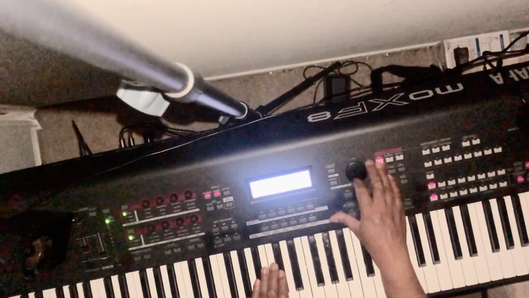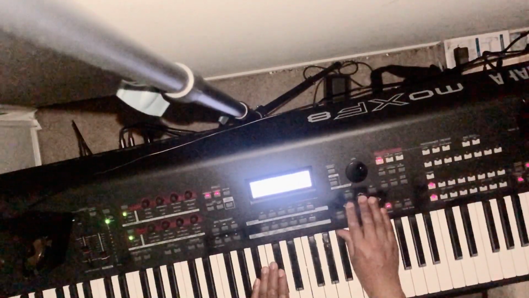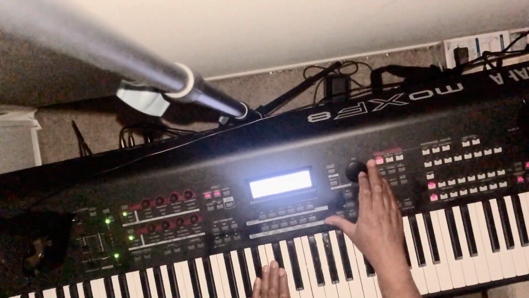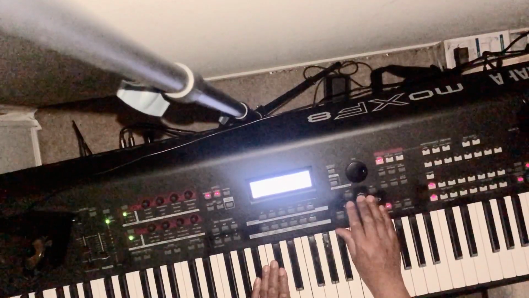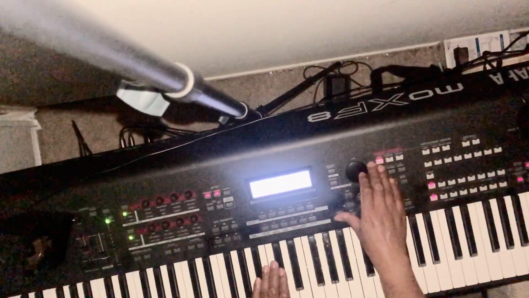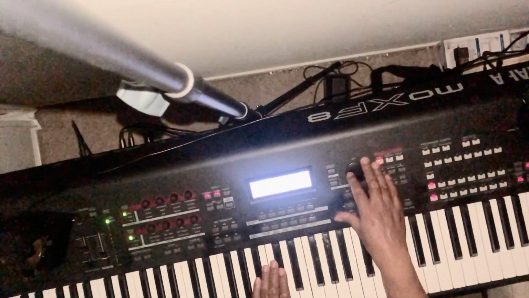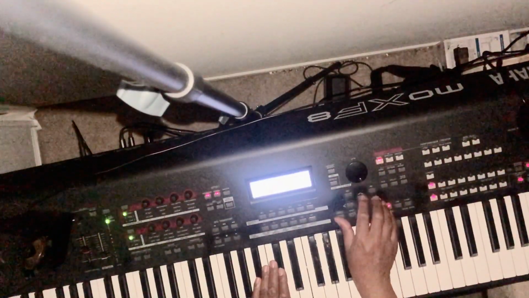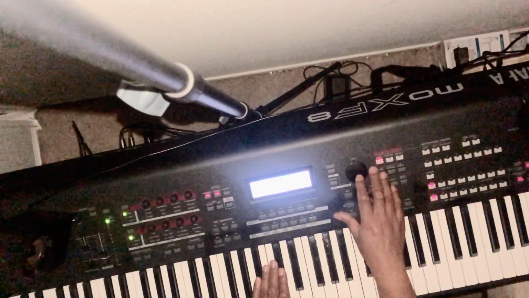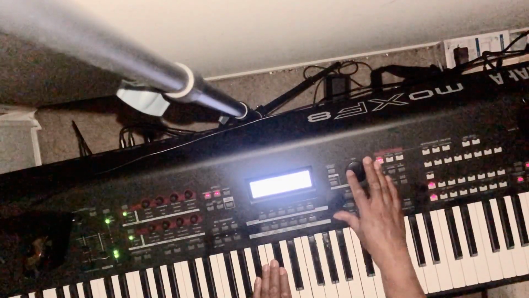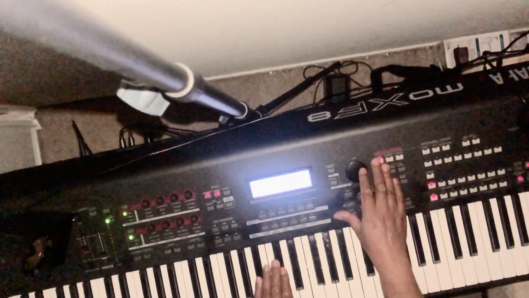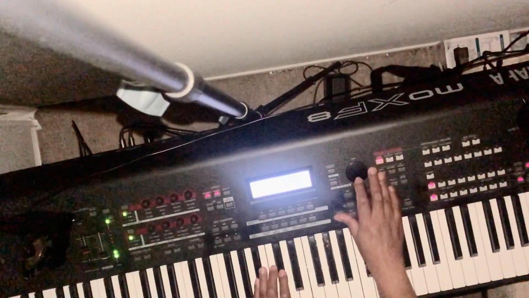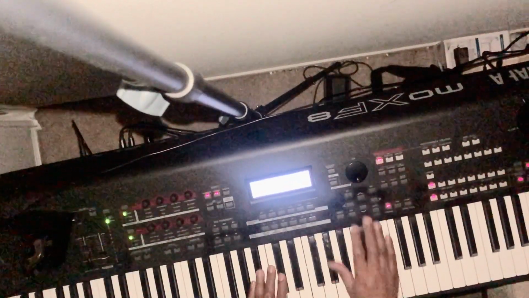I'm playing the same chord over and over again, because that's the only way you're going to know when you've made a change. Okay, so these are... and I'm using the shift and the data wheel to adjust how my filter is played, and that'll work.